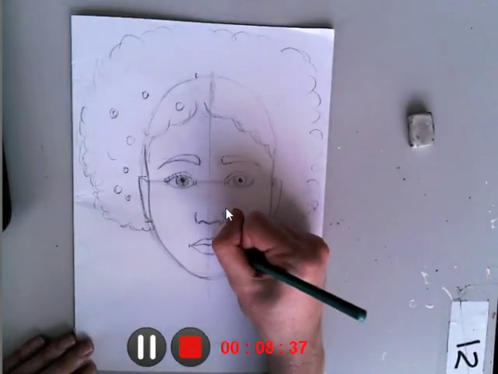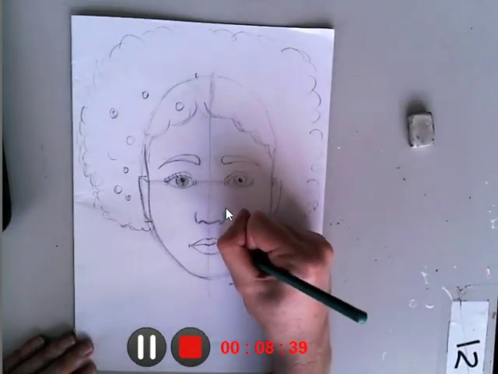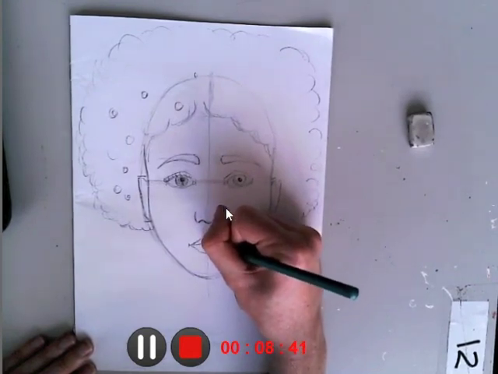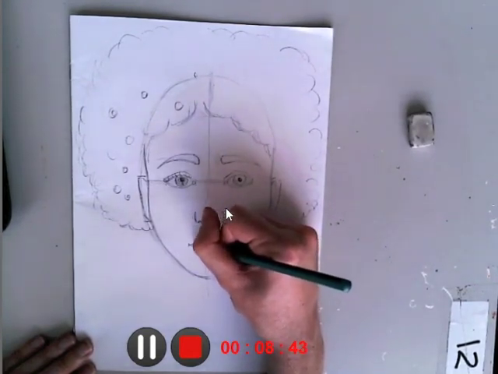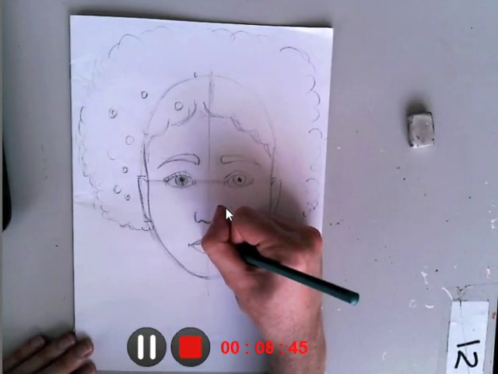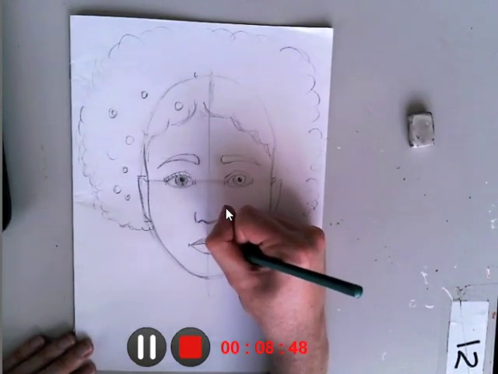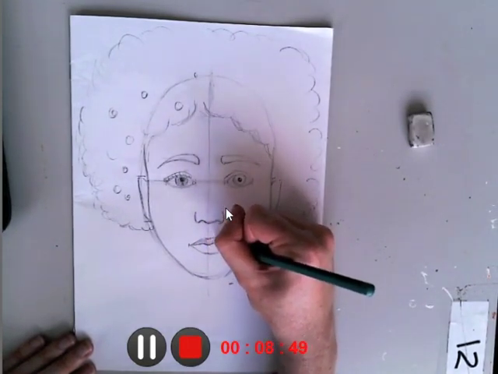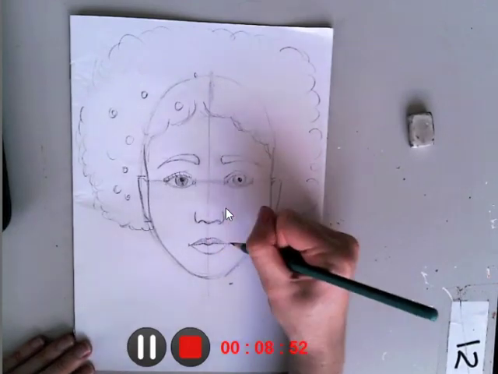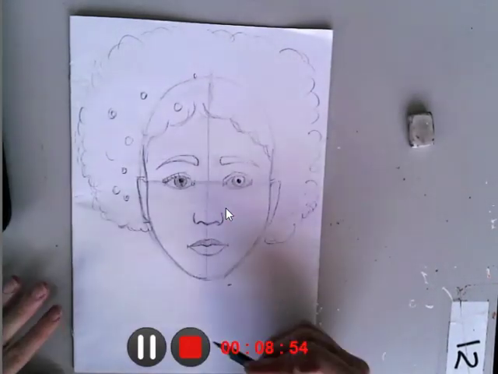And then you can think about doing any shading that you can to make it feel a little bit more 3D. So that's what we call tone. So you can really push your drawing if you want to challenge yourself to make it feel more realistic.